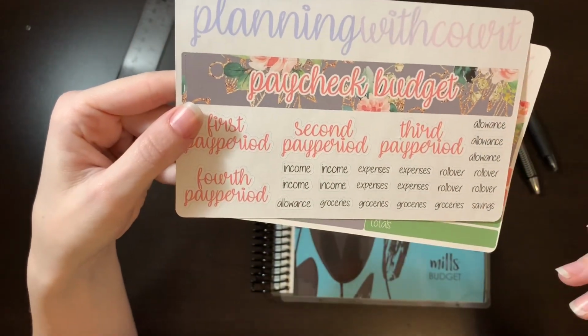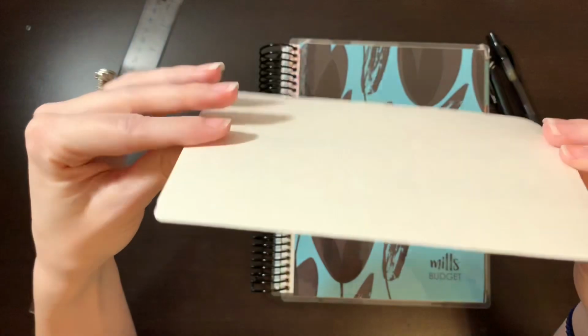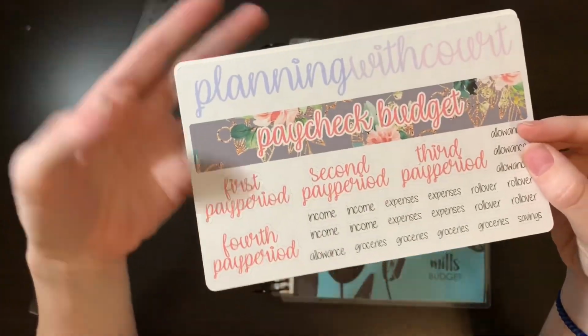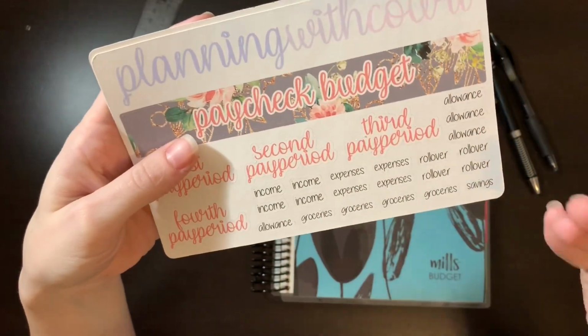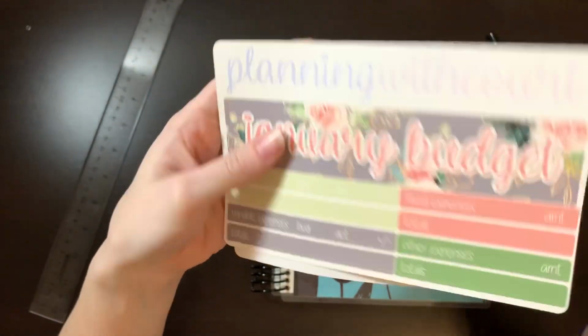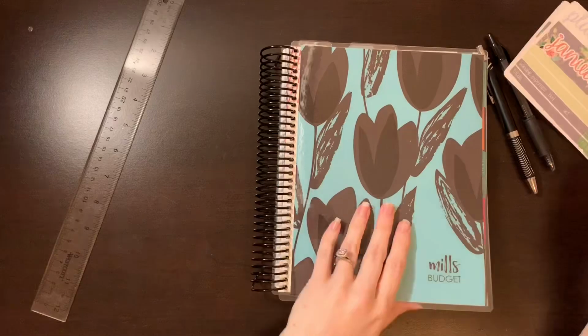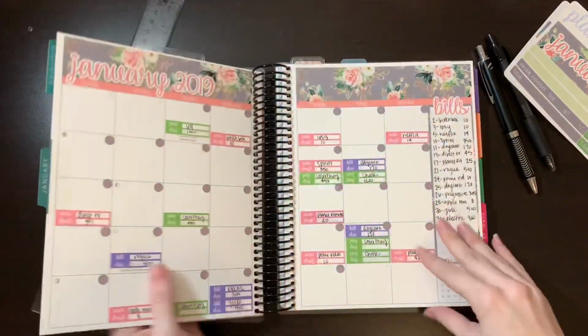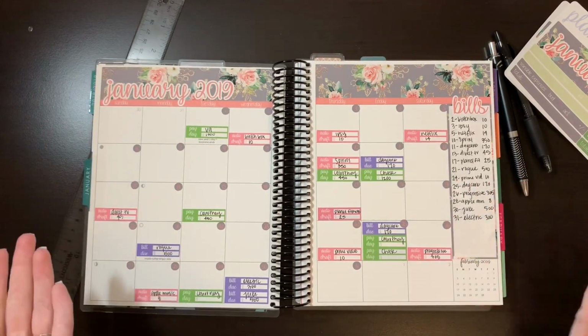I do mine a little differently than I've seen people do before, so you might like it, you might not like it, but this is how I do it. This is how it works for me. I don't know, you might like it. I think it's a little more simplistic, but maybe it's just my ADD brain.